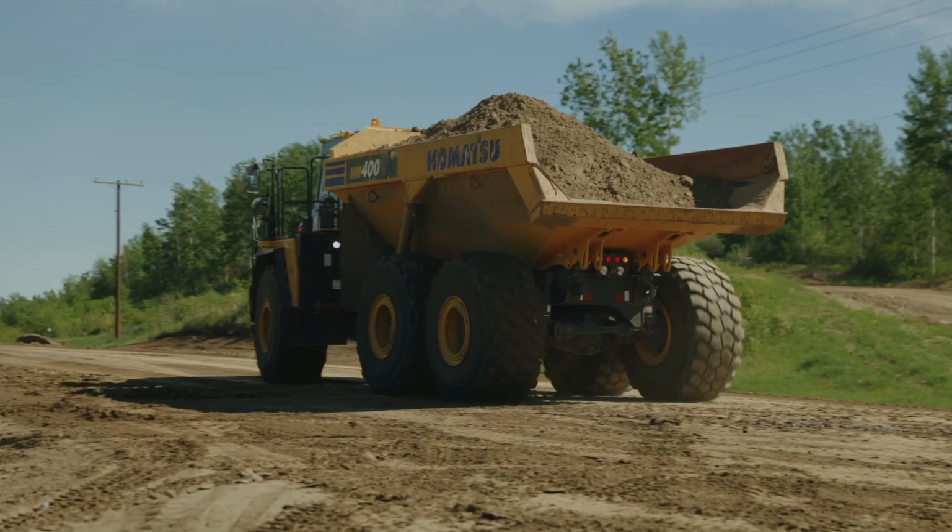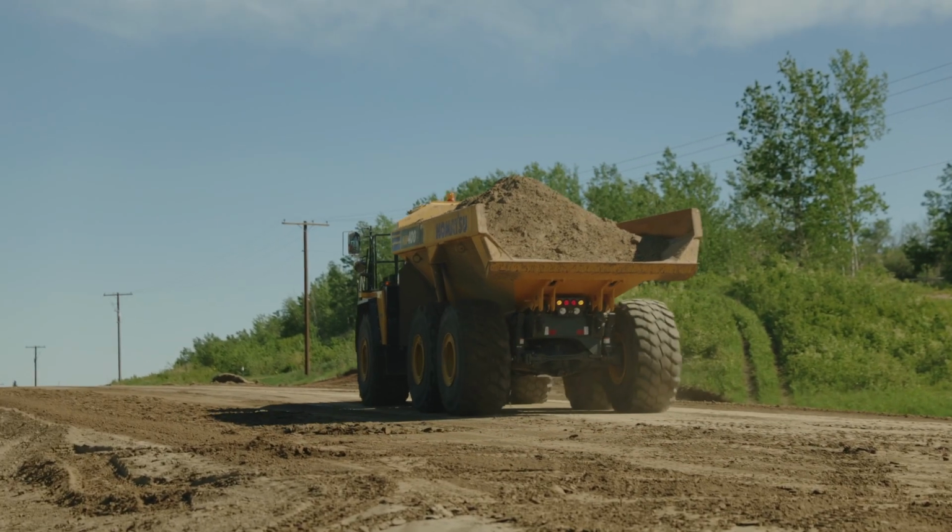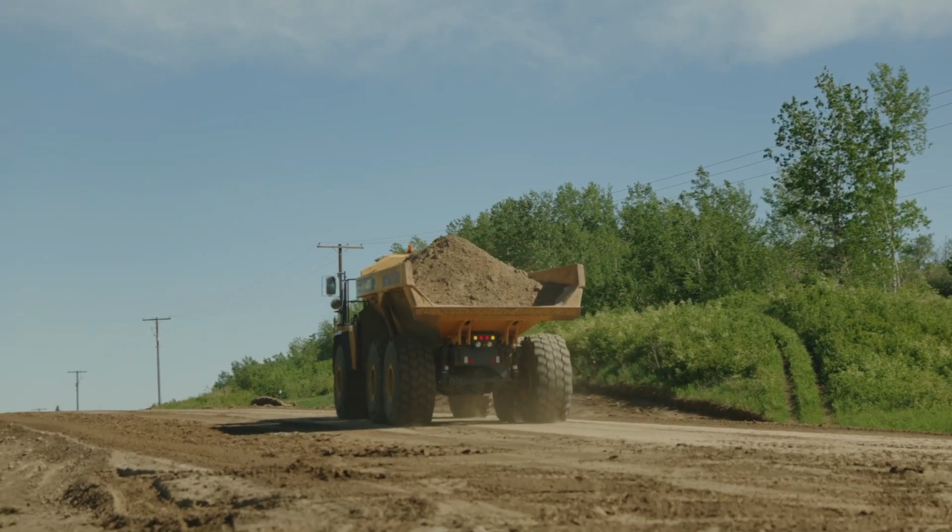And we know a couple things. Gravel's not cheap, and gravel sometimes it isn't that easy to get. Absolutely, and it's a limited, finite resource. And even here around Edmonton, where we are, we're having to go further and further away, up to a couple hours away to get gravel.